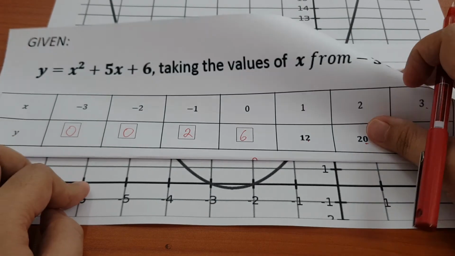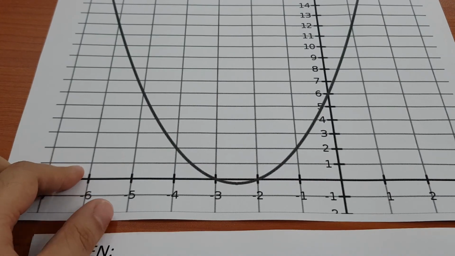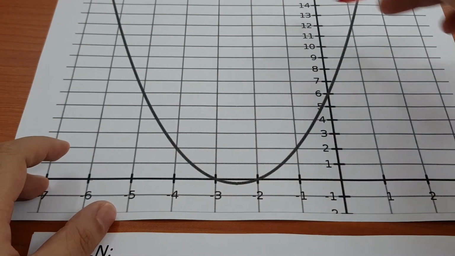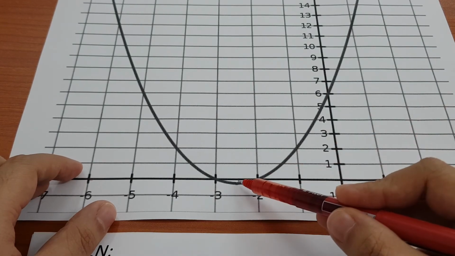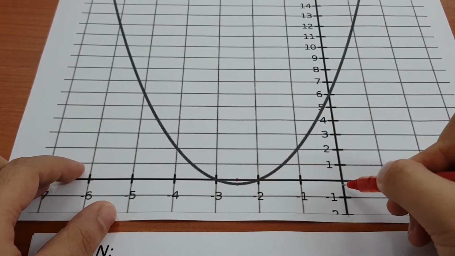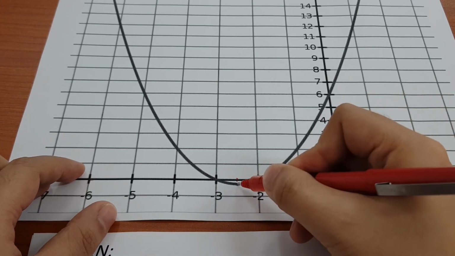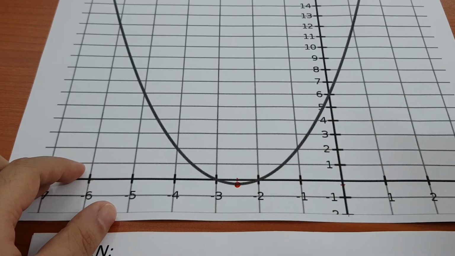So this is your Cartesian plane. This will be your x and this will be your y. So your vertex is (minus 2.5, minus 0.25). So this is your lowest point, the minimum point.